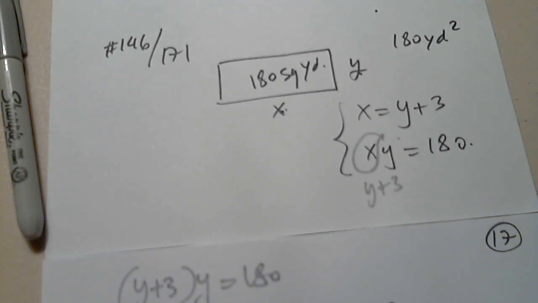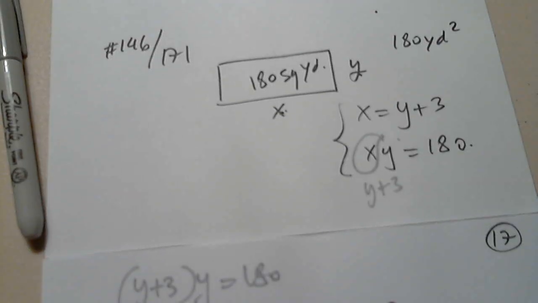Very easy. Here it is. Apps. Quadratic, degree 2, not degree 4. Punch in the numbers. 1, 3, and negative 180. Okay, give me the answer. 12 and negative 15. So y equals negative 15 and y equals 12.